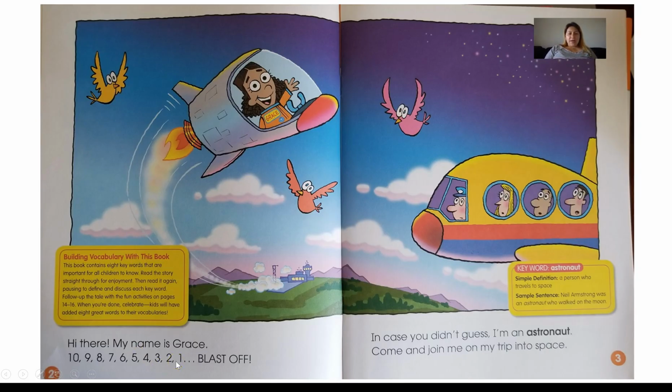Hi there, my name is Grace. 10, 9, 8, 7, 6, 5, 4, 3, 2, 1. Blast off! In case you didn't guess, I'm an astronaut. Come and join me on my trip into space.